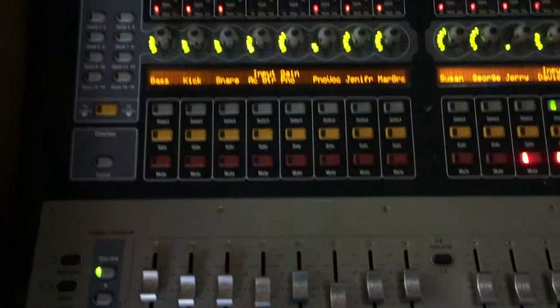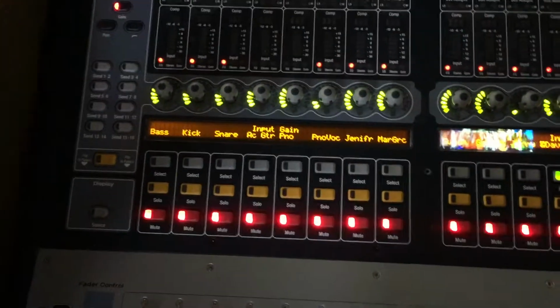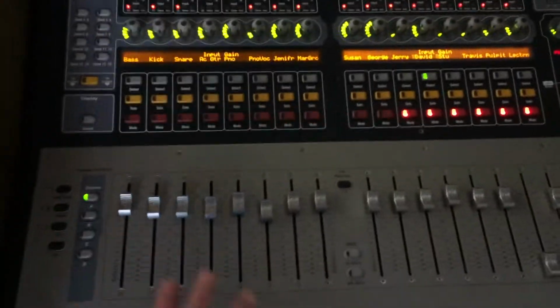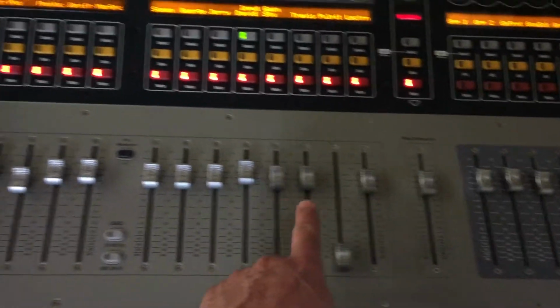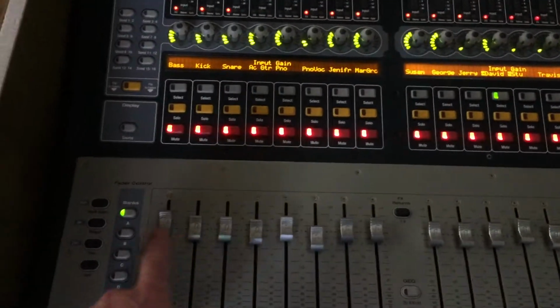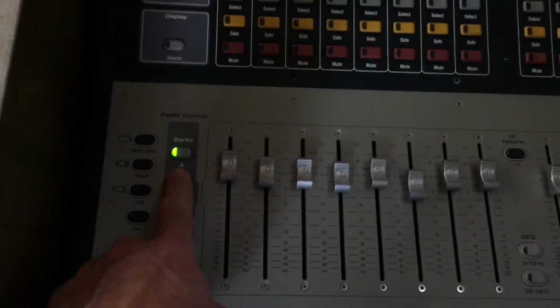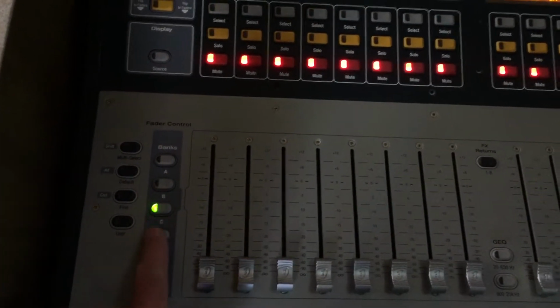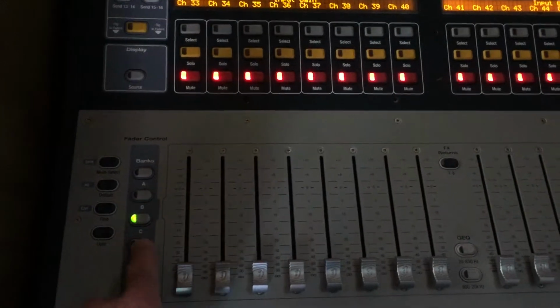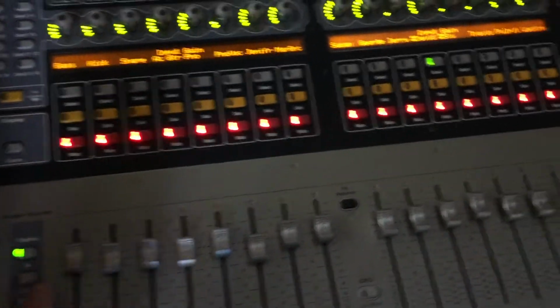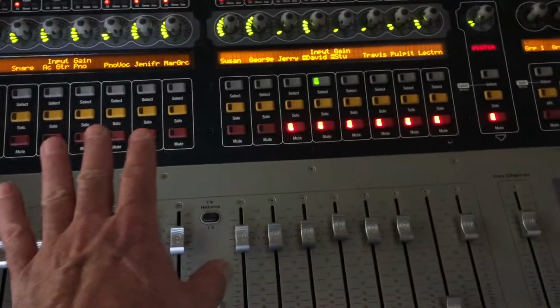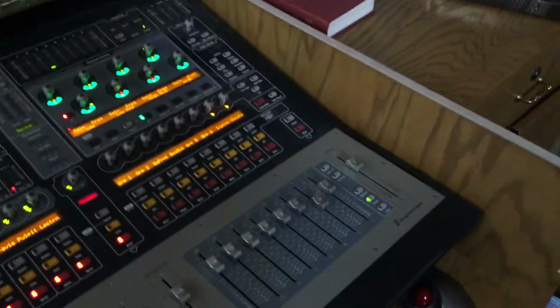Okay, here we are with SC48. So basically you got 16 channels, as you can see here. They go in banks A, B, and C. There's D here, but there's nothing set up for that. So those are your inputs here. Over here we have our output section.